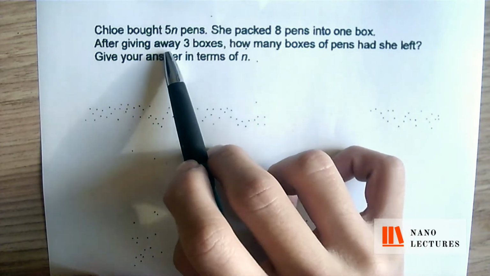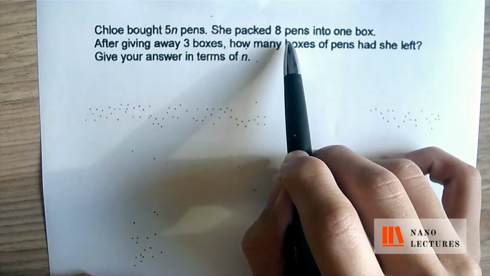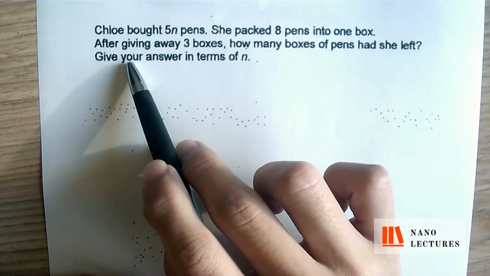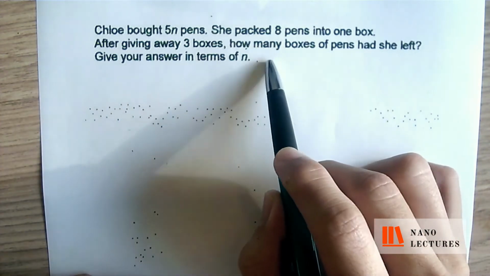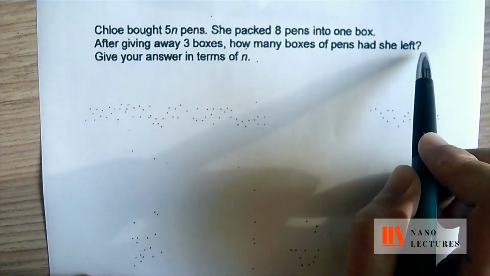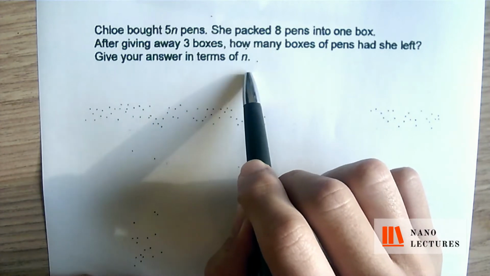Chloe bought 5n pens. She packed 8 pens into one box. After giving away 3 boxes, how many boxes of pens had she left? Give your answer in terms of n.